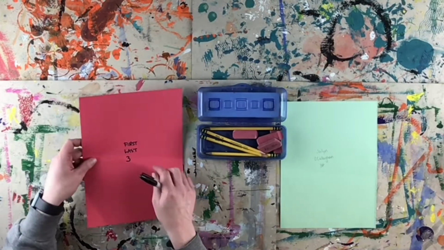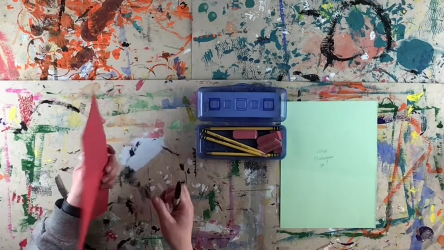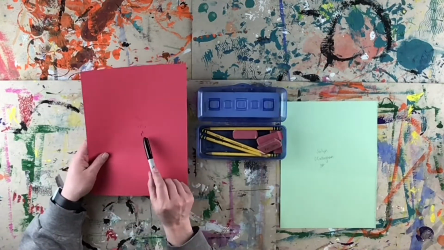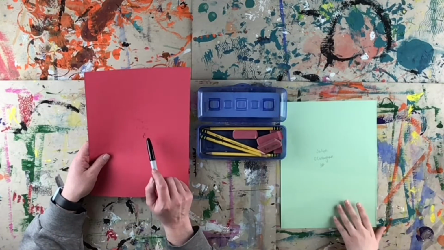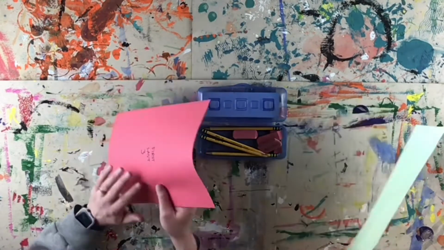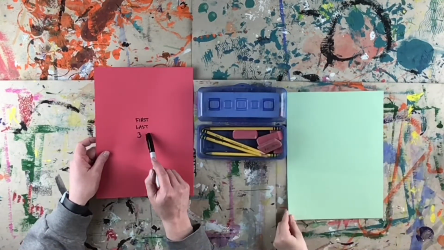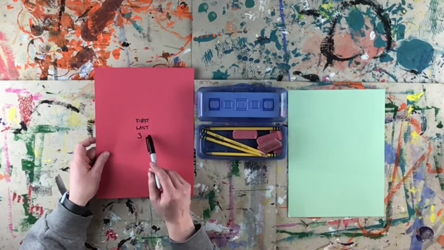This is going to be the back of your project, and this is the reason why I don't want you using Sharpie marker, because it bleeds through, but you wouldn't be able to see the writing very well in pencil.